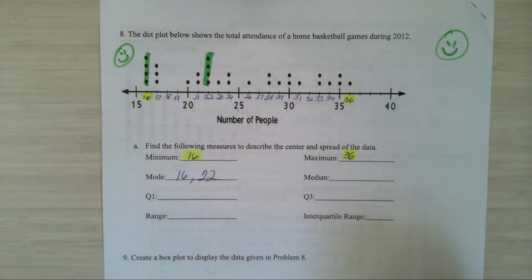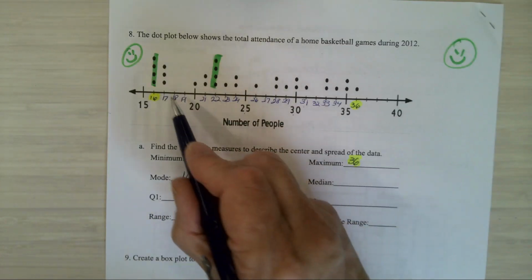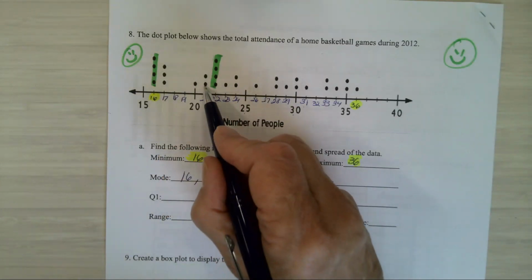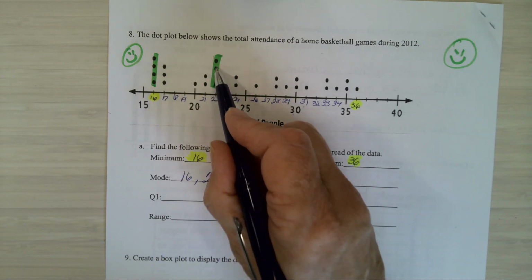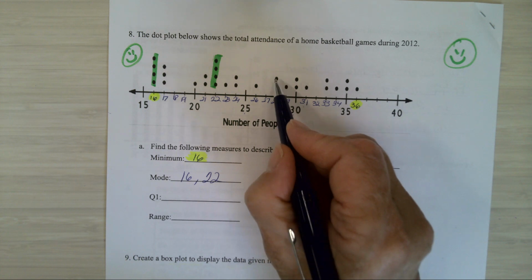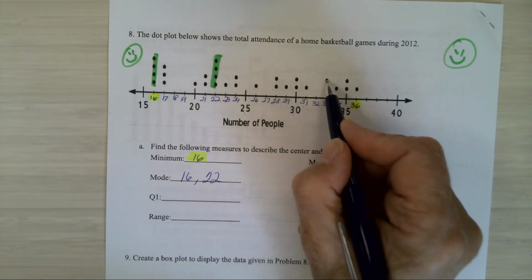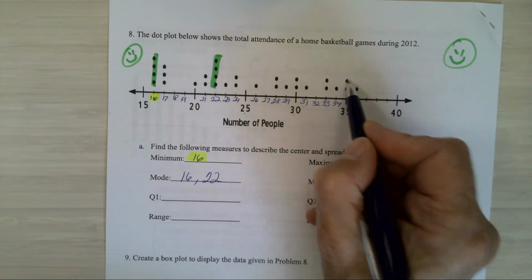Your median. Now this is sometimes a little harder to do. I'm going to first count all my dots. 1, 2, 3, 4, 5, 6, 7, 8, 9, 10, 11, 12, 13, 14, 15, 16, 17, 18, 19, 20, 21, 22, 23, 24, 25, 26, 27, 28, 29, 30.